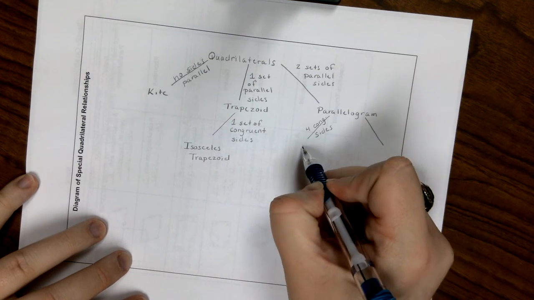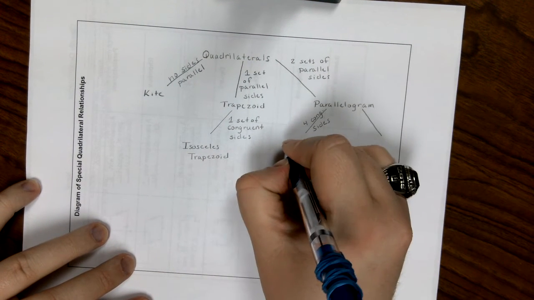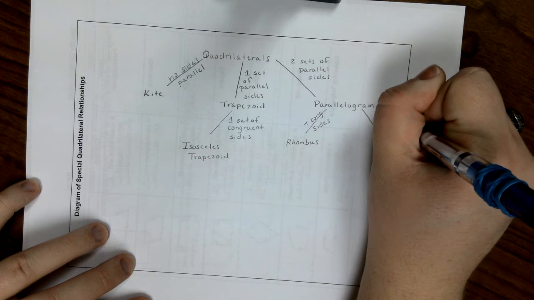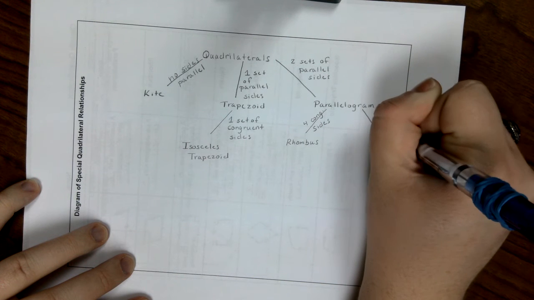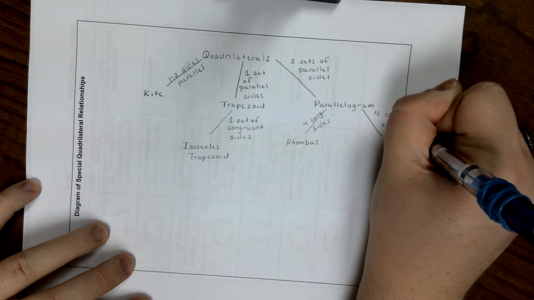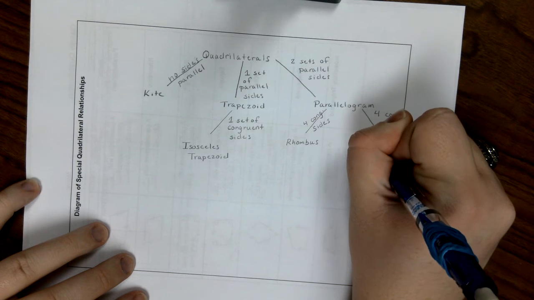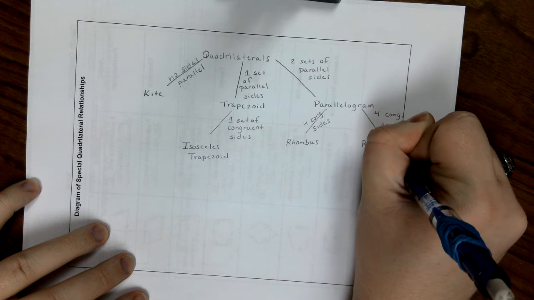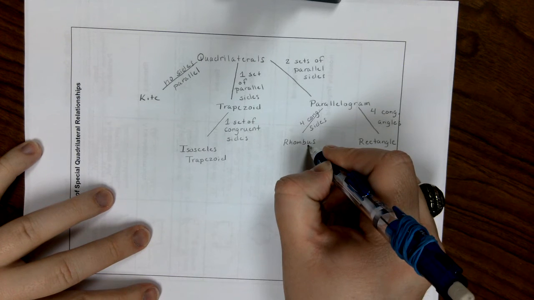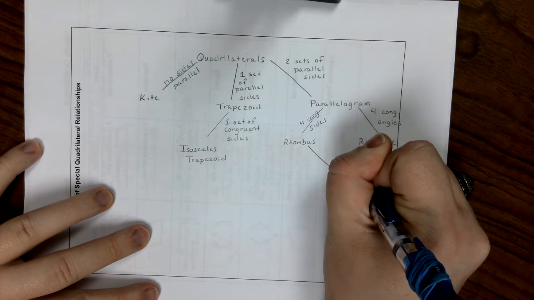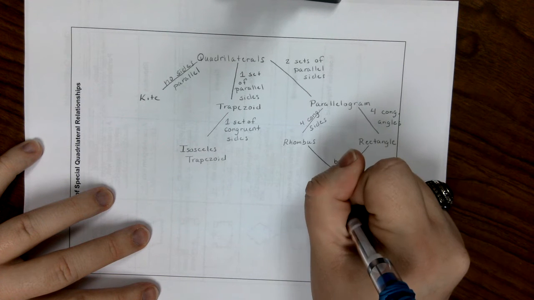So who was the first to have four congruent sides that we talked about? Well, that was the rhombus. Then you could have four congruent angles. Well, who was the first to have four congruent angles that we talked about? That would be the rectangle. And then finally, the shape that had both four congruent sides and four congruent angles would be the square.